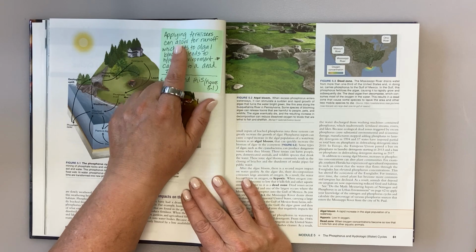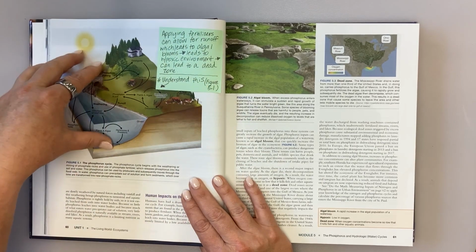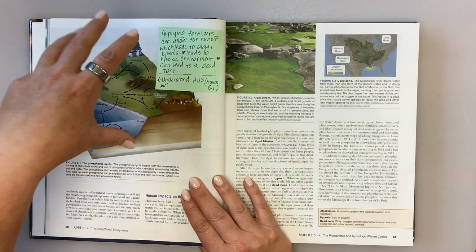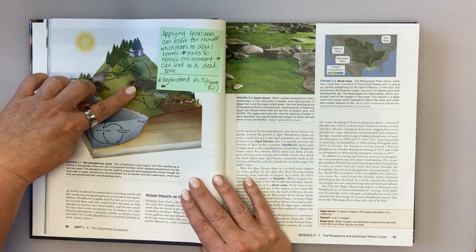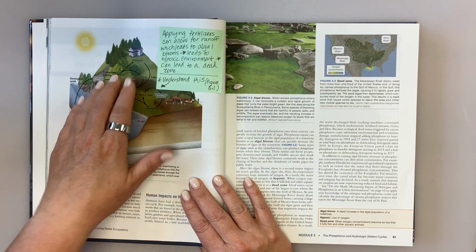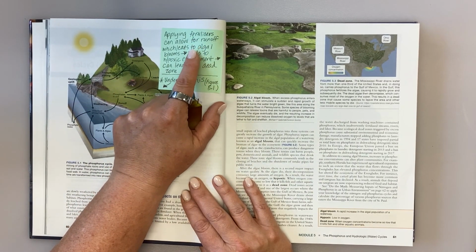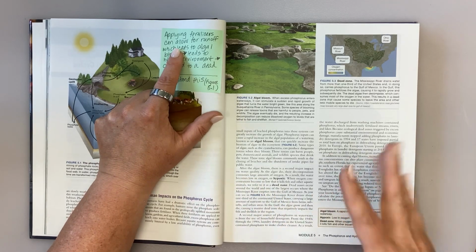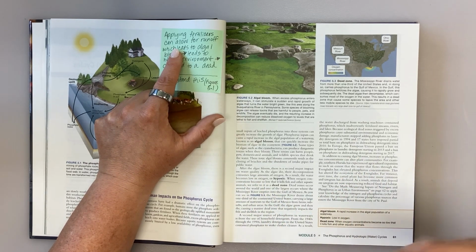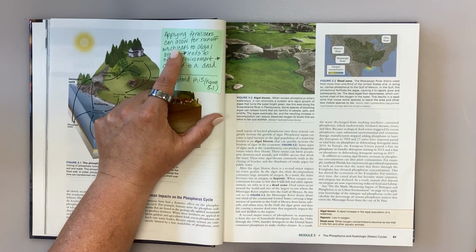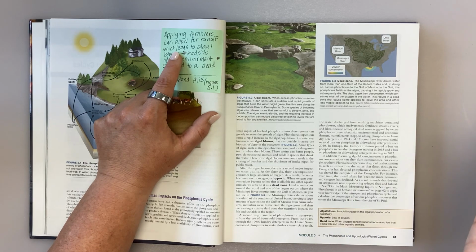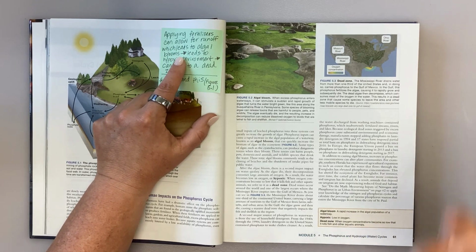Okay, so again, I've said this with every biogeochemical cycle, you need to know this diagram. Cover up the words, be able to explain this to somebody. But applying fertilizers can allow one issue. This is an environmental situation involving the phosphorus and really technically the nitrogen cycle. When we apply fertilizers that have nitrogen and phosphorus in them, this allows for runoff to happen.